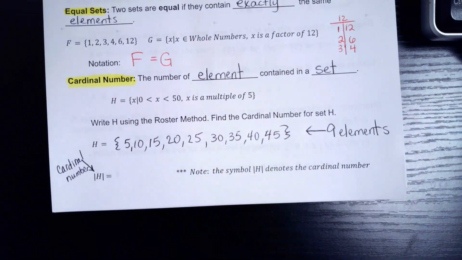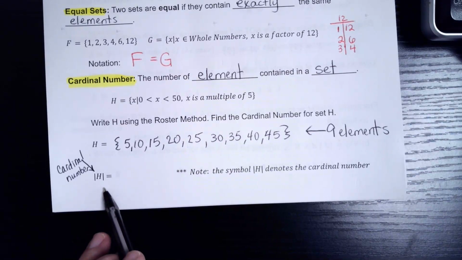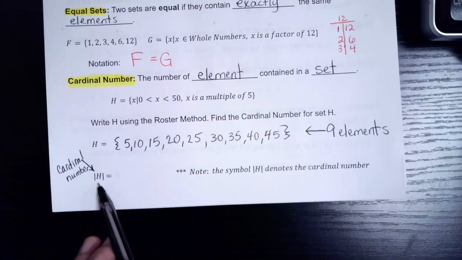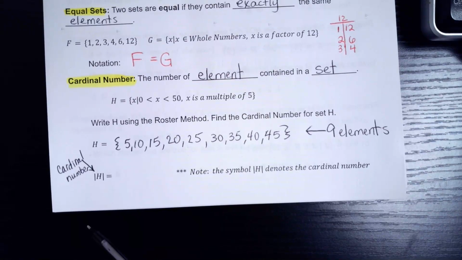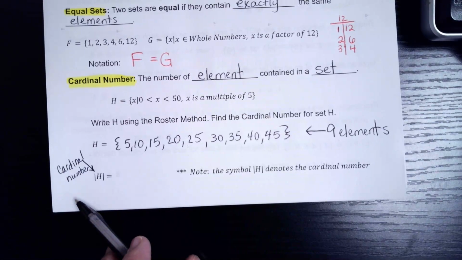Those two little lines, those are the cardinal number symbol. Where have you seen those two little lines used before? The absolute value. You've also seen them used as absolute value. All right? Well, here's the deal. We're dealing with set notation. So if I showed two little lines and I put a capital letter in it, and I've got a set with that same capital letter nearby, then I am asking you to count the elements in the set.